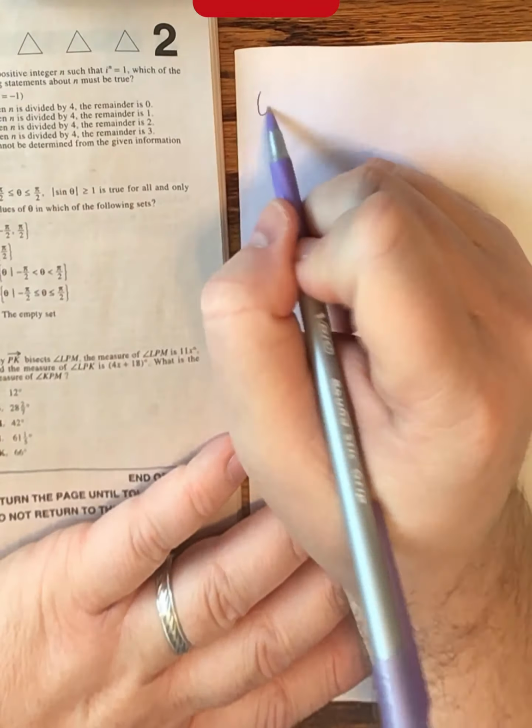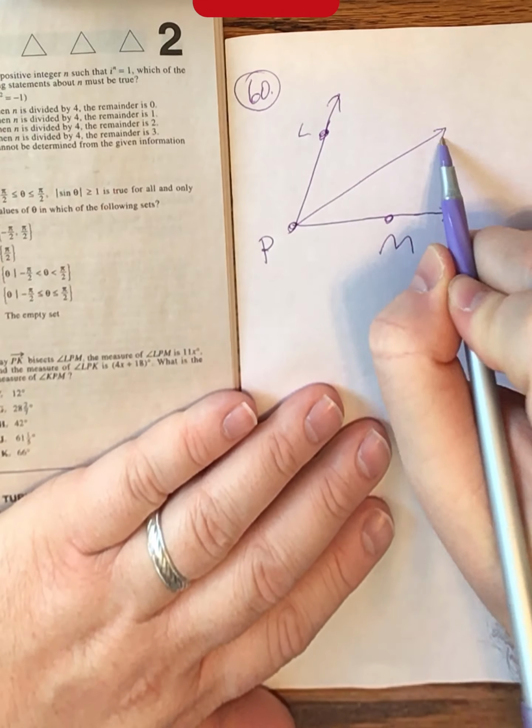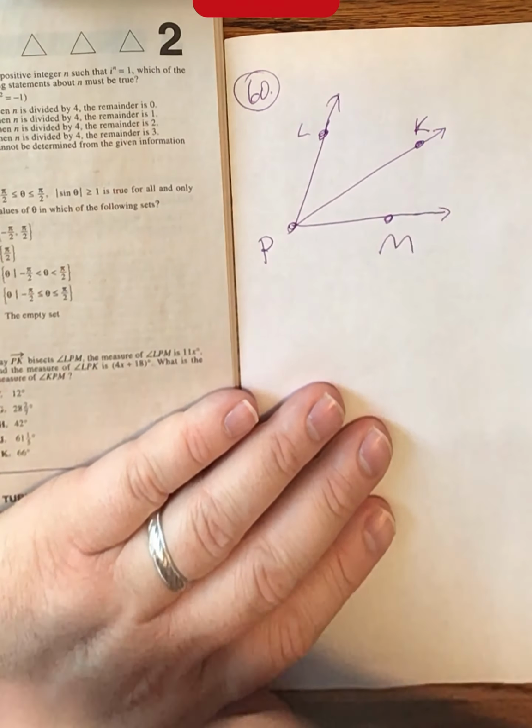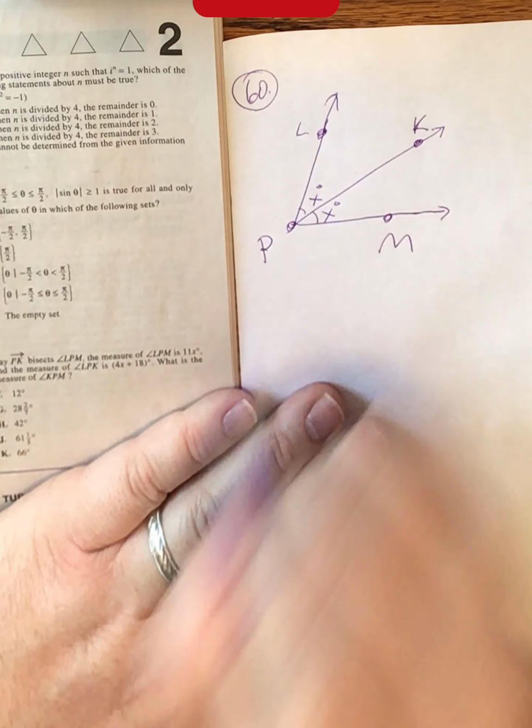When I draw an arbitrary angle that I don't know what it looks like, I tend to default to something in the vicinity of 60 degrees-ish because it's a decent sized angle. It's easy to look at. Ray PK bisects, so it cuts it in half. So I don't know what this is, but it's the same.